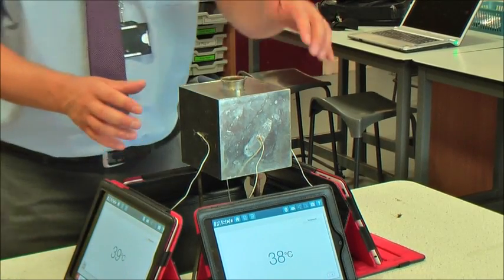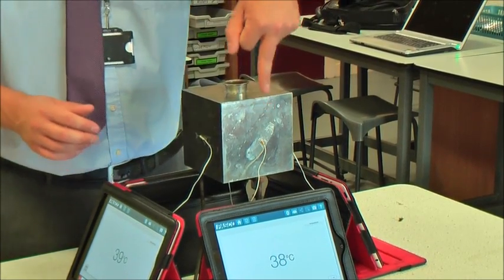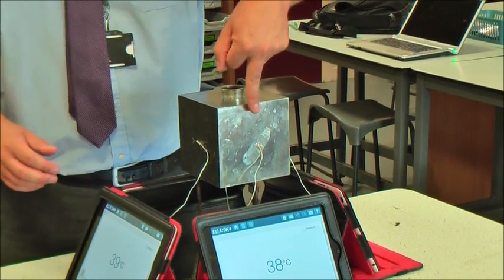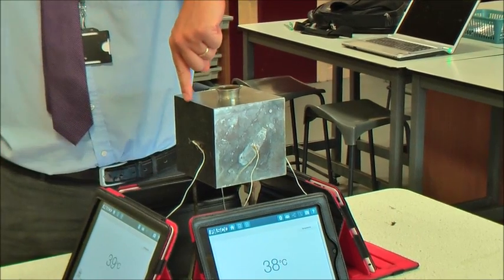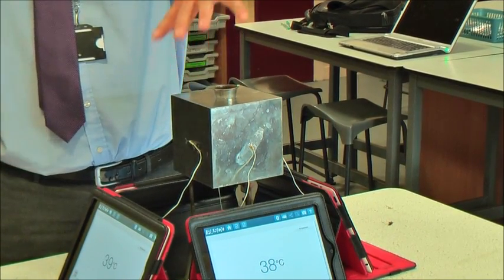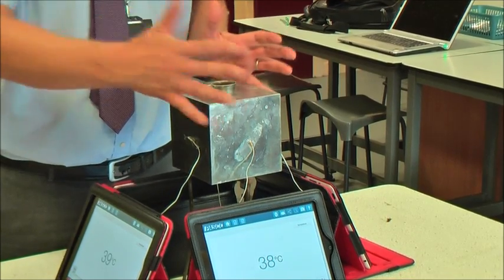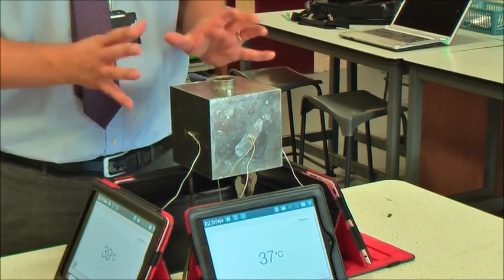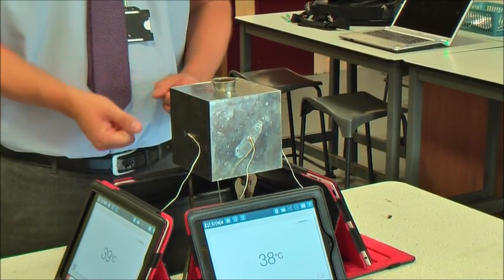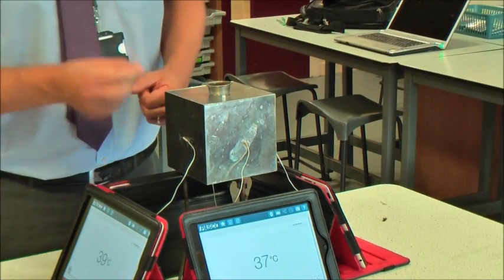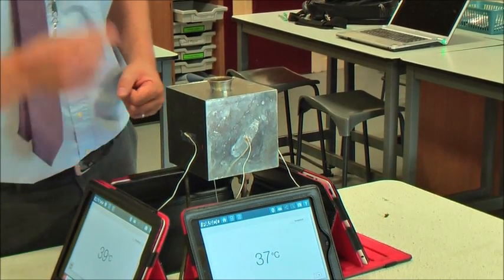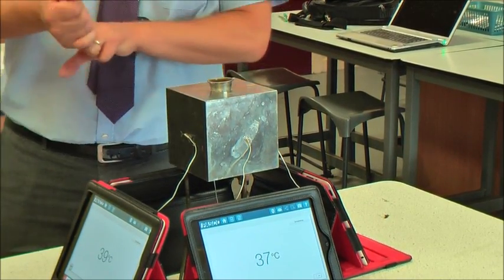These are the two different types of surfaces we're going to look at, and the two that you can see on camera: this side here is a shiny metallic surface, and this side here is a matte black surface. But it is literally a metal cube that's had different surfaces attached to it, okay? This allows us to look at the amount of radiation being emitted from different types of surfaces. Now, in order to do that, we're going to do two things.